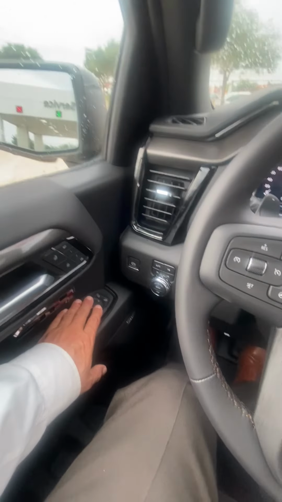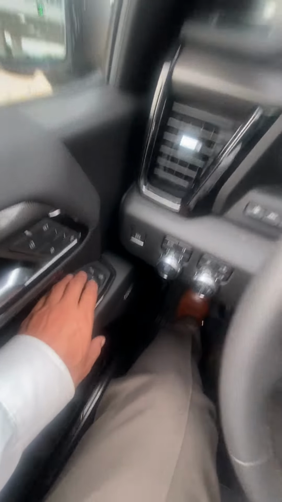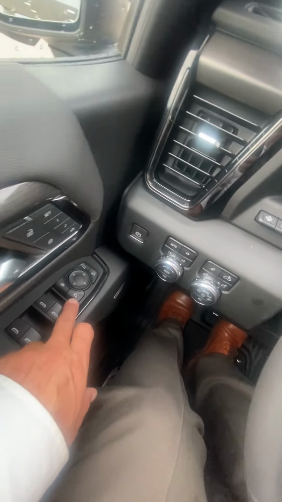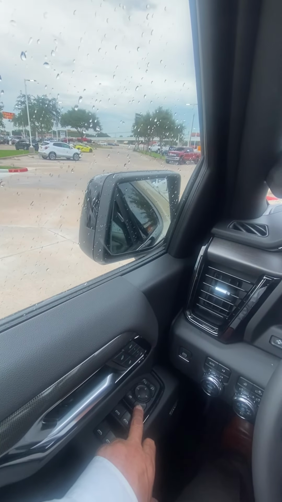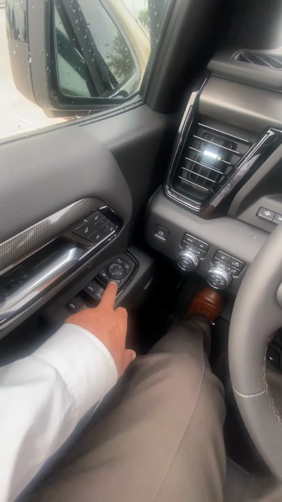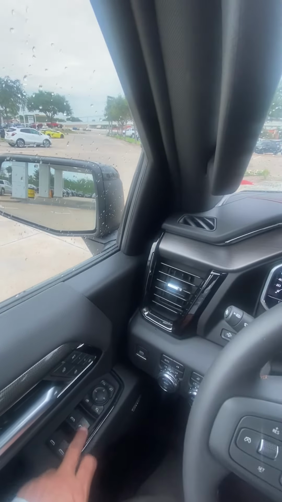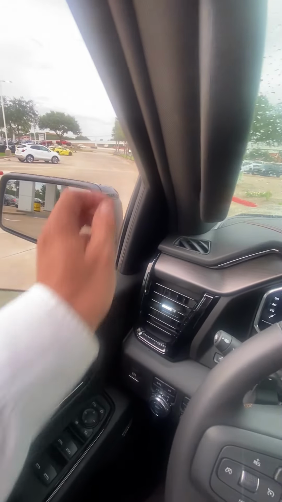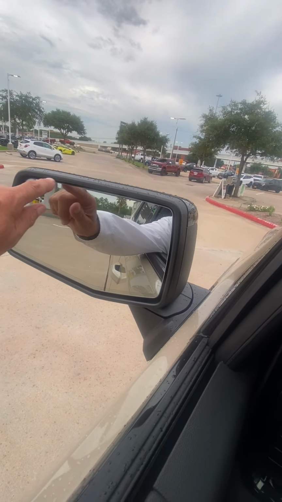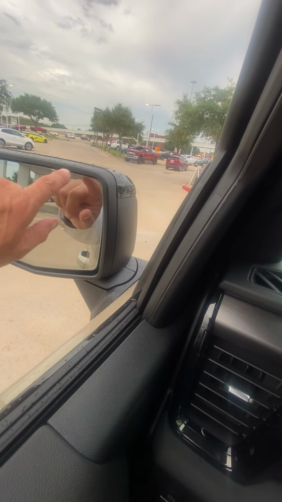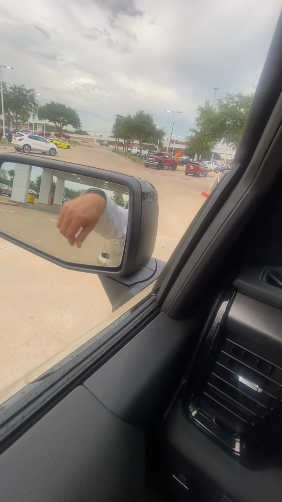Now, over here, your mirror control, left mirror control, right mirror control, and then the directional. Okay? This button here folds the mirrors in, like that. If I push it again, it folds them back out. Also, notice, see this line that goes all the way around the mirror? That is a heated mirror element, okay?